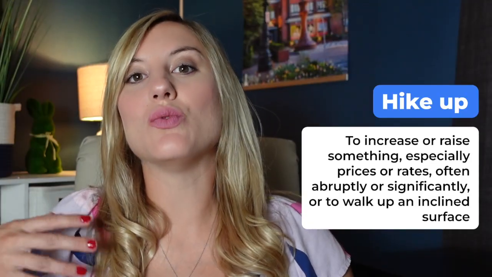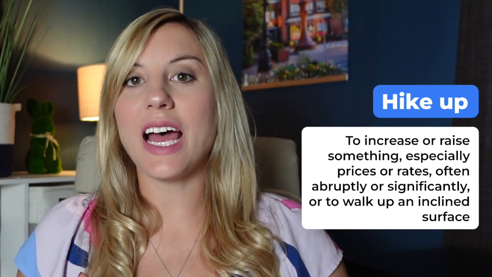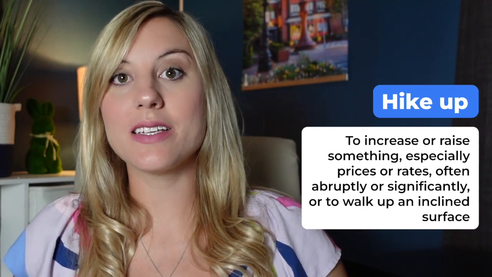Hike up. When you hike up something, you raise it significantly and quickly. We typically use hike up when we're talking about a rate, so a number, or a price. For instance, in the United States, the price of meat has really been hiked up in the last year. It's very expensive right now to buy beef, chicken, or pork.